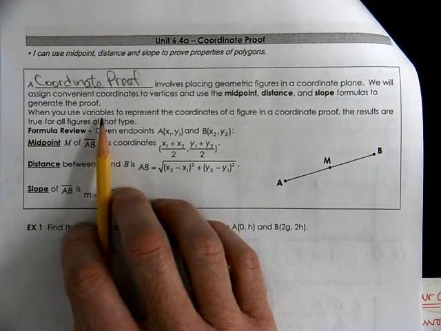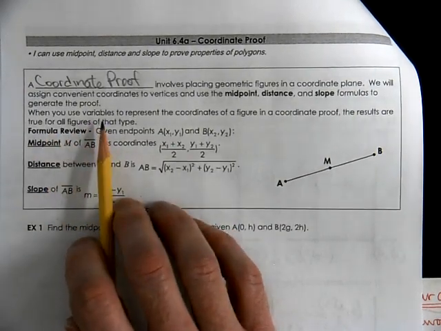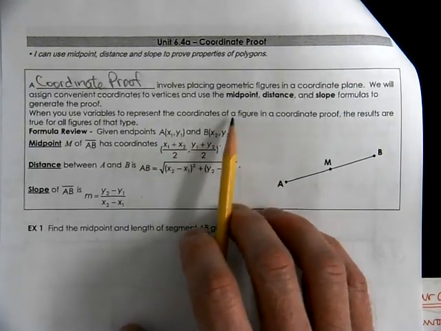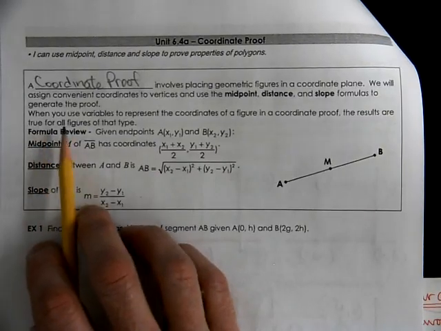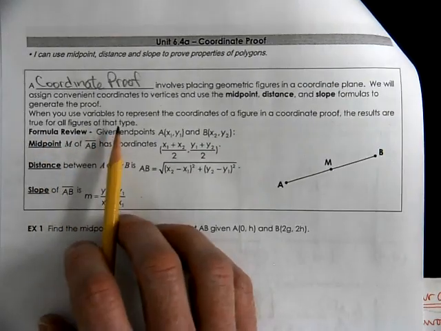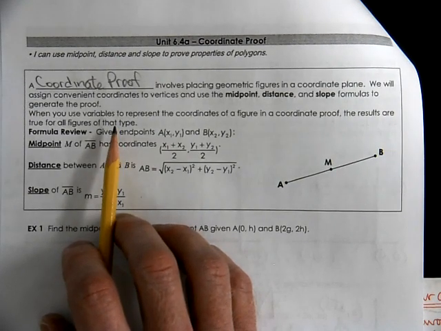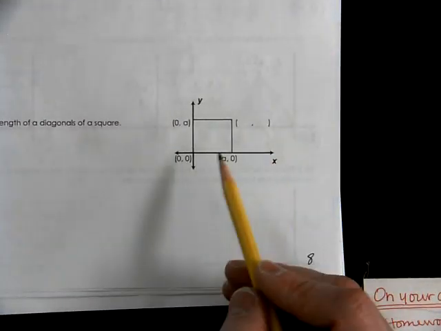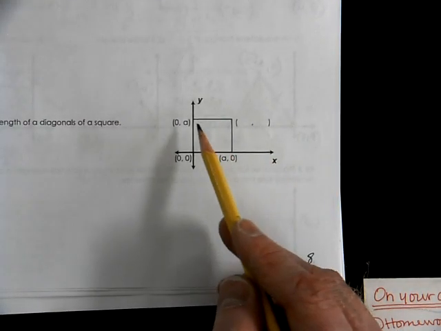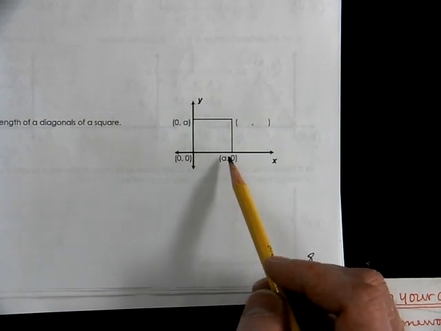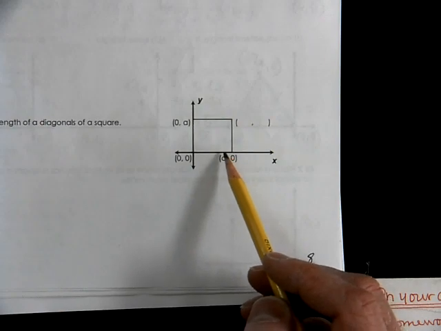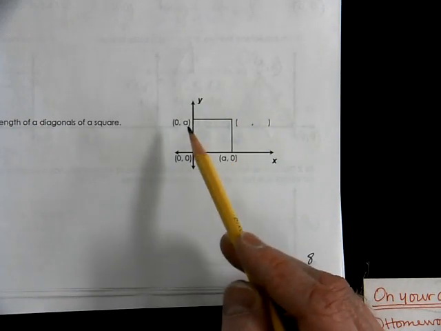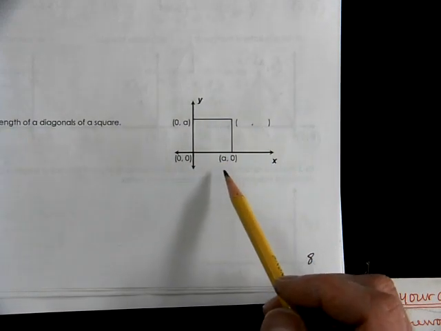When you use variables, listen to this carefully, when you use variables to represent the coordinates of a figure in a coordinate proof, the results are true for all figures of that type. So if we're working with a square, kind of like this one down here, and we use letters rather than numbers, and we show that the diagonals are perpendicular to each other, that's going to be true for any set of numbers that you replace with the A.